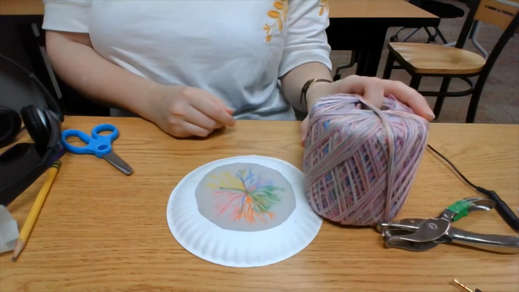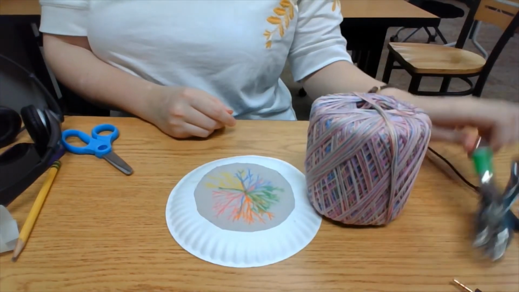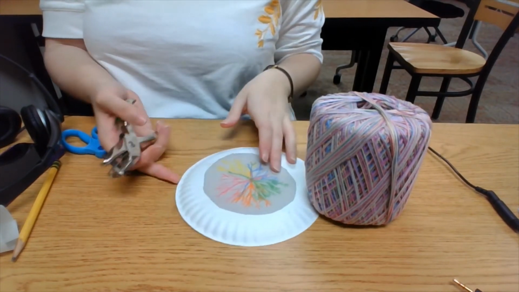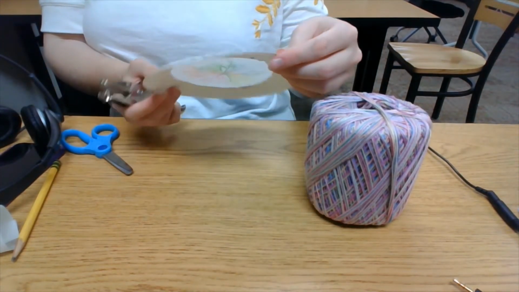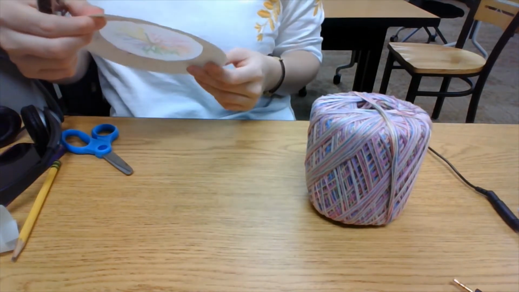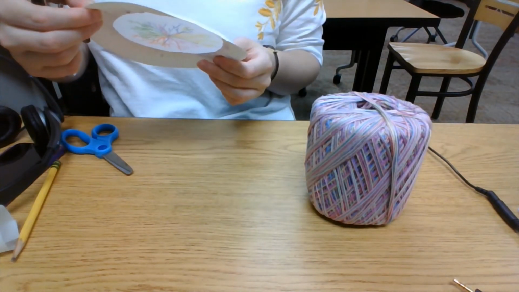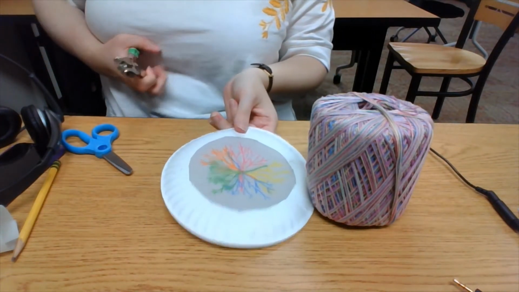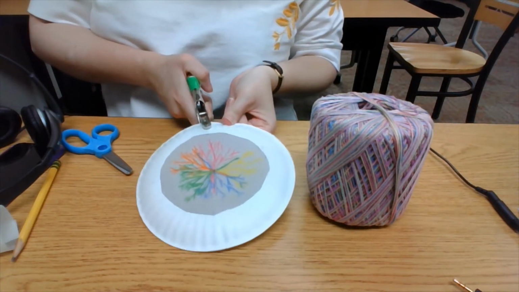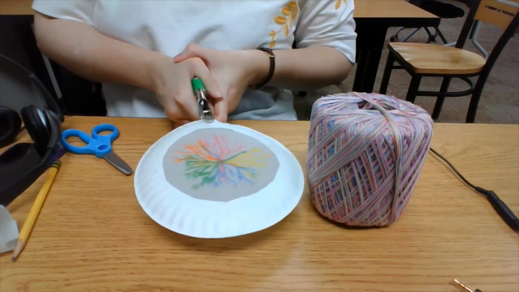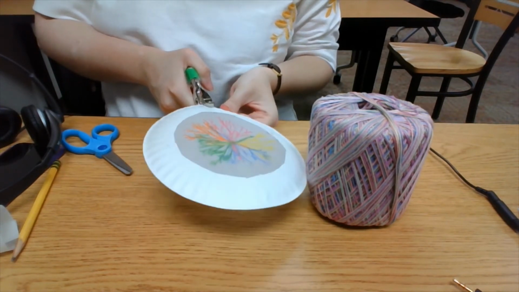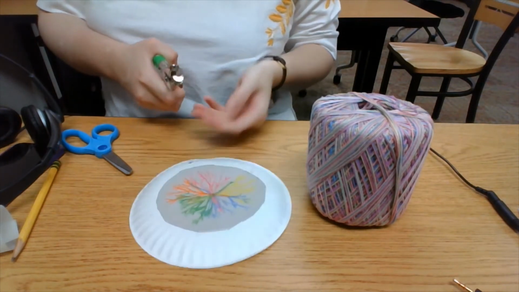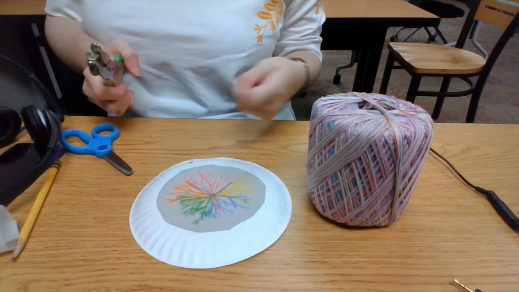And I got some string and a hole puncher. And I'm going to pick an area to be the top of my Suncatcher. And I'm looking at it. I think I like it facing this way. So I'm going to take my hole puncher and punch a hole right where I want my top to be. I'm going to do it right here. And throw that little hole piece away.